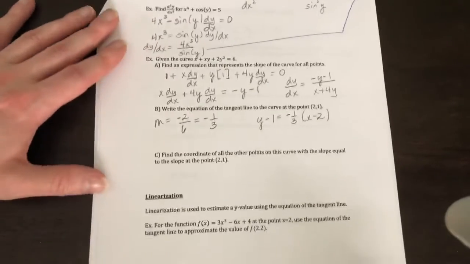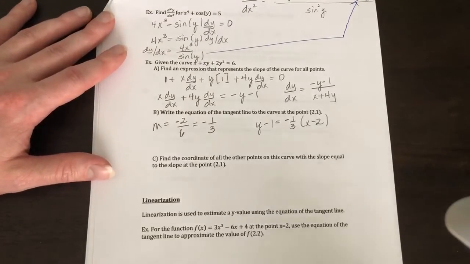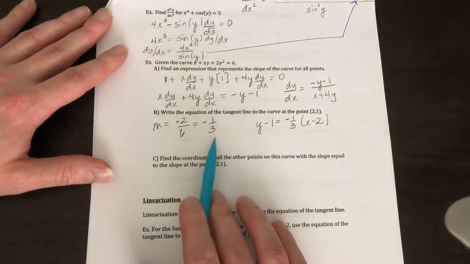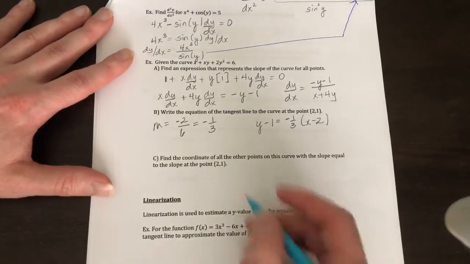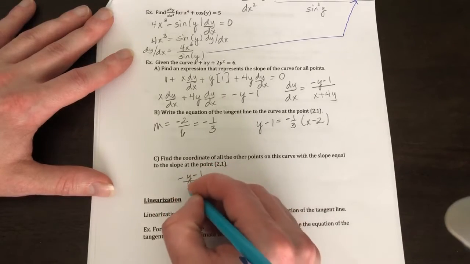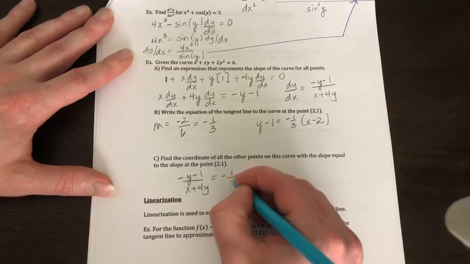Now, most of y'all missed this on your test whenever we took this test. So it says find all the other coordinates on this curve with the same slope as the point. So its slope was negative 1/3. So what we're going to do is negative y minus 1 all over x plus 4y is equal to negative 1/3.